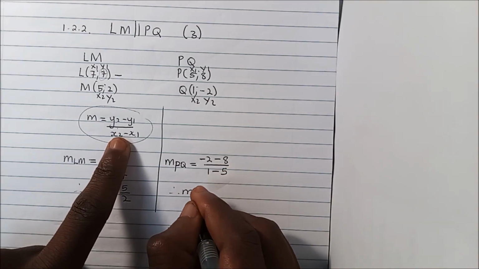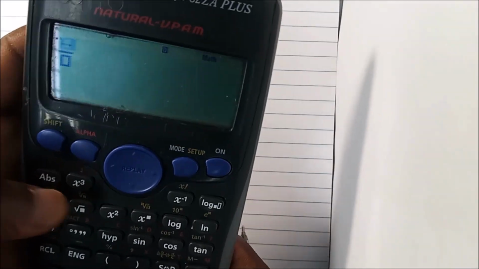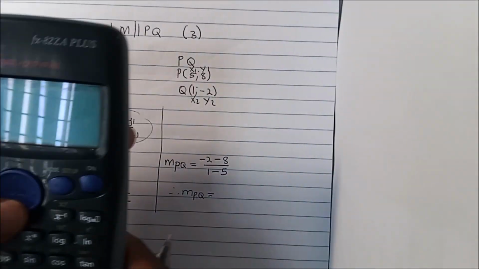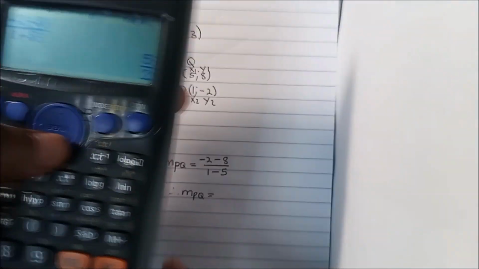Therefore, the gradient of PQ equals, putting that in the calculator, negative 2 minus 8 divided by 1 minus 5. What's the answer? 5 over 2.